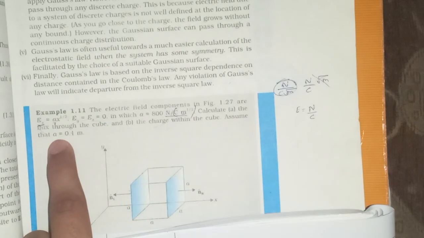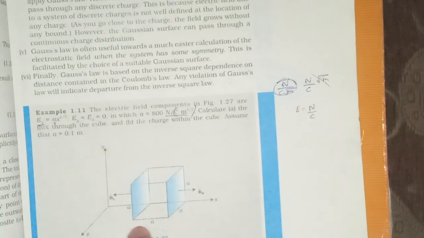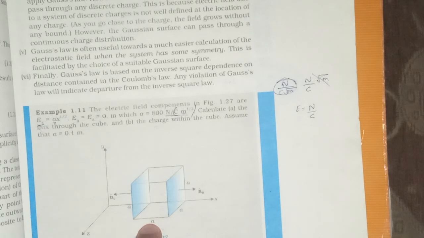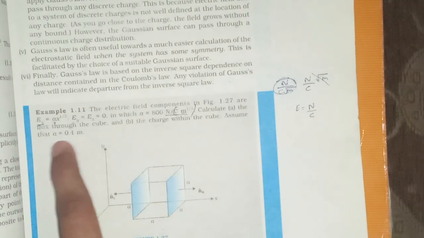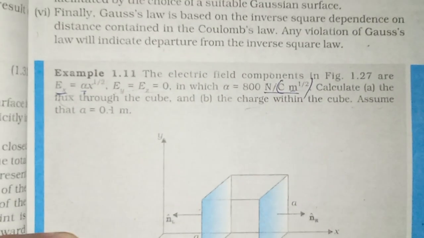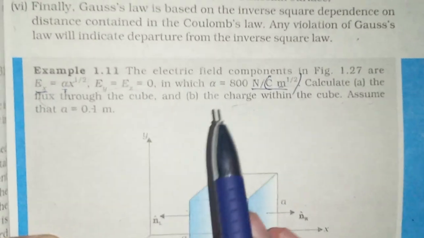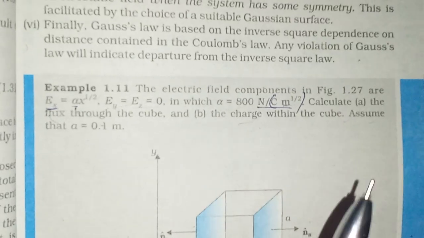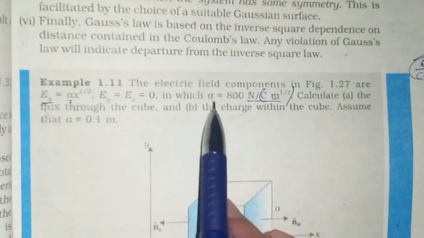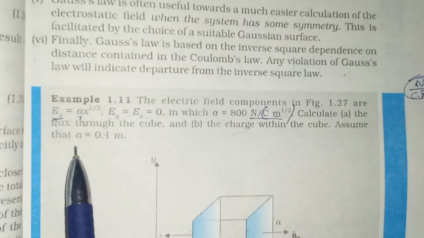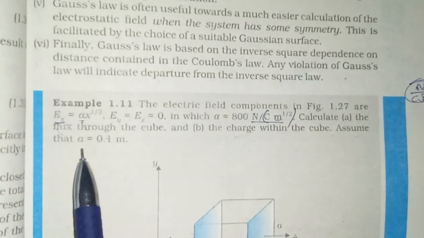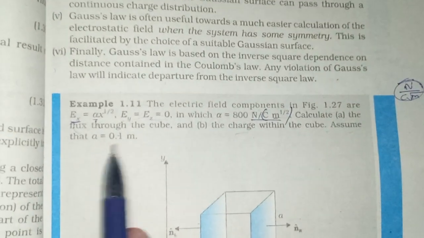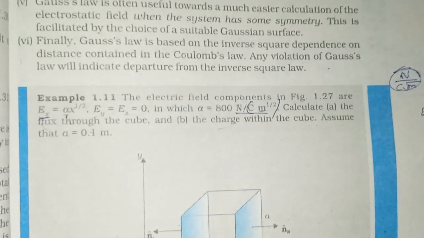Assume the side of the cube is A. Children could easily confuse alpha and A, so be very careful with it. Alpha looks different from A; they are different symbols. Even the computer keyboard treats alpha and A as different symbols. Just be careful in your examinations.